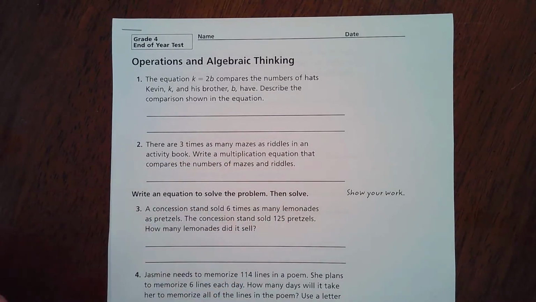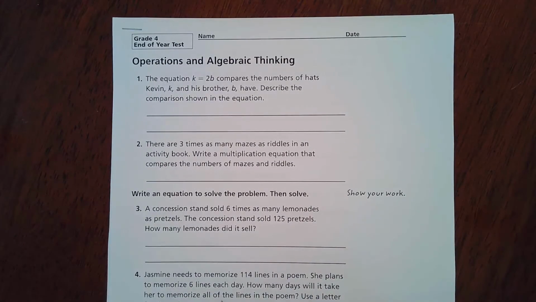All right, everybody. Welcome to our last official packet of the year. Next week's got some field day items, so I don't know exactly what that's going to look like. So this is the last kind of print it out and do it packet.